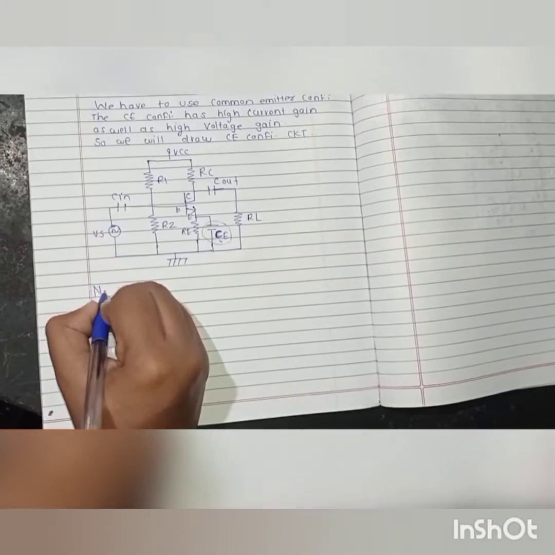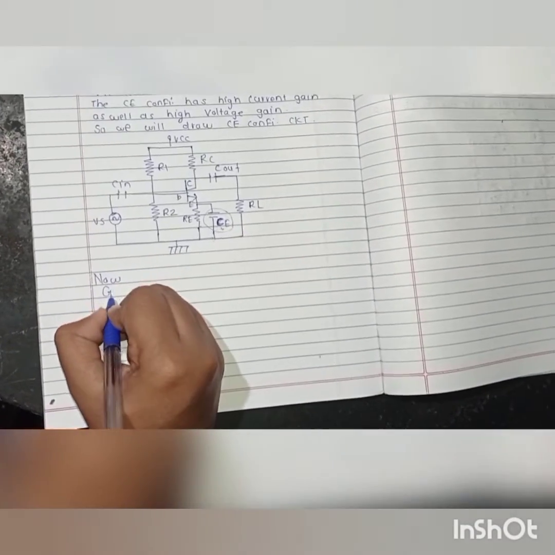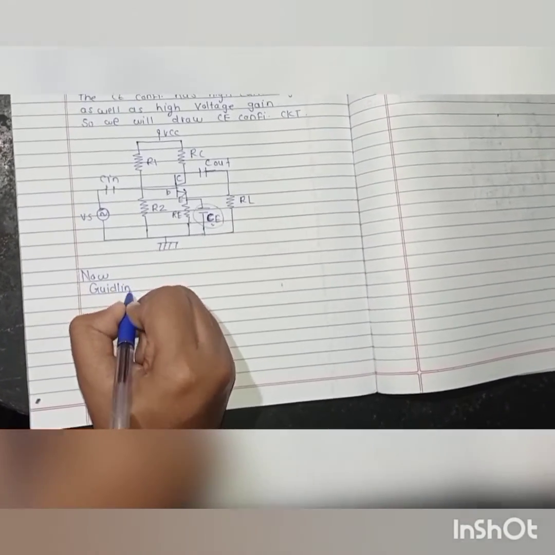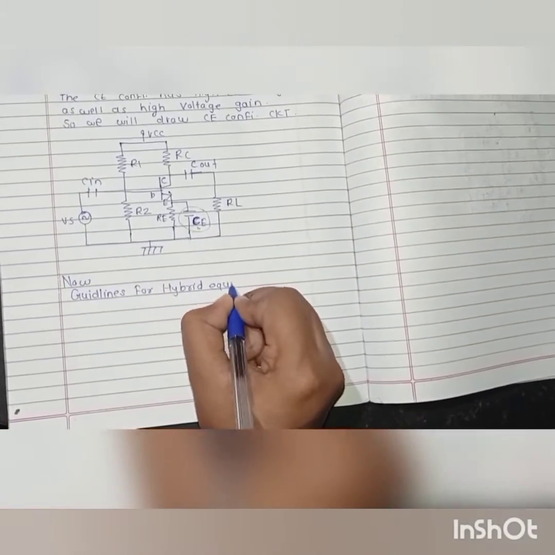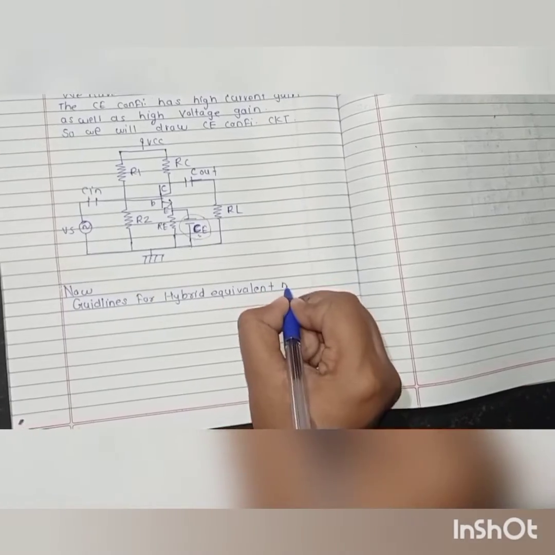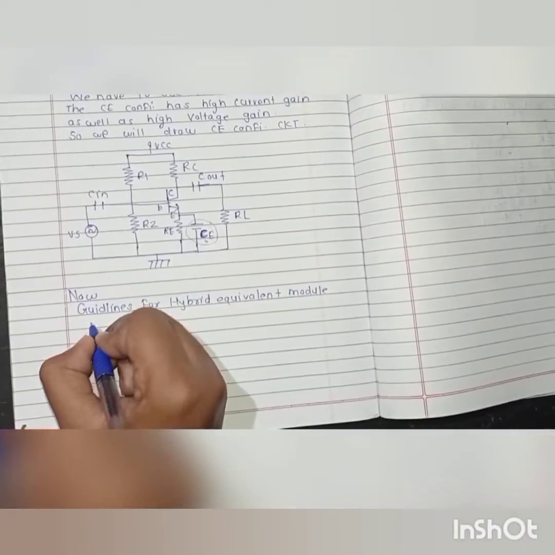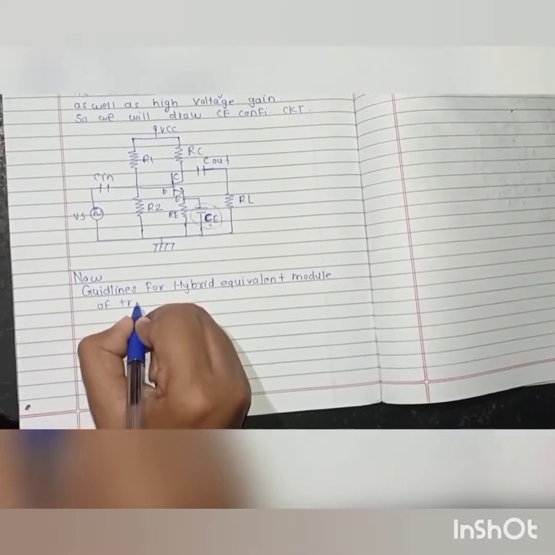So now we will discuss the guidelines for the hybrid equivalent model of a transistor.